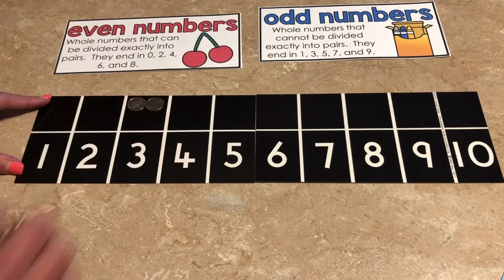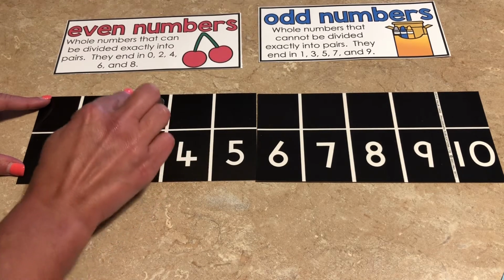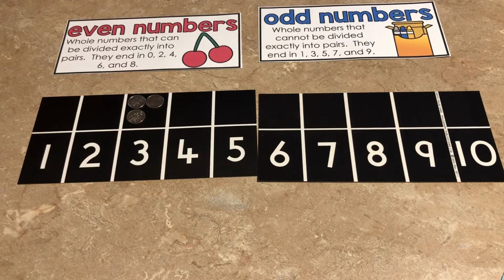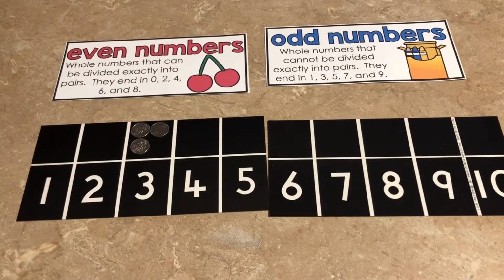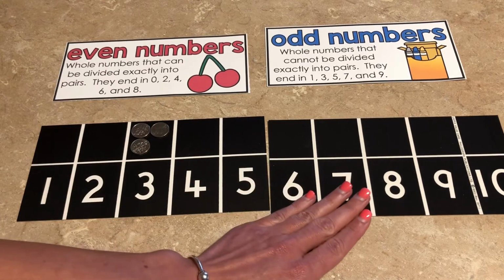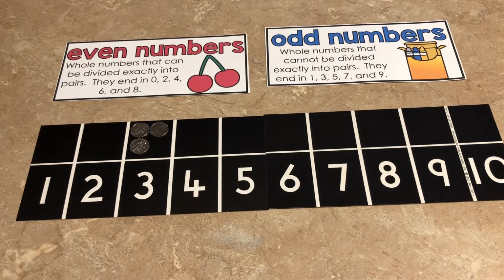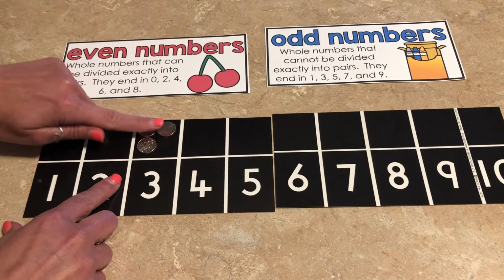If I have 2, I'm going to add 1 more to make 3. Looking at my 3 dimes, because my 3 dimes make and model 3, can these 3 dimes be divided exactly into pairs? Look for just a second. We have 1 pair up here.